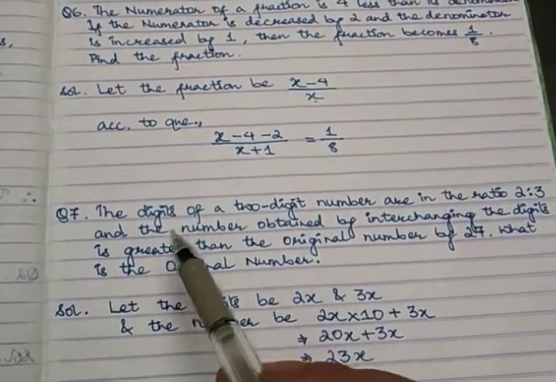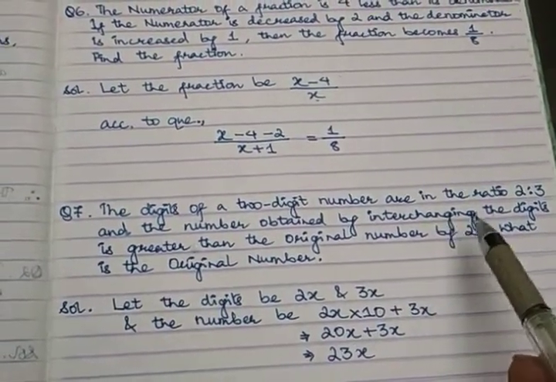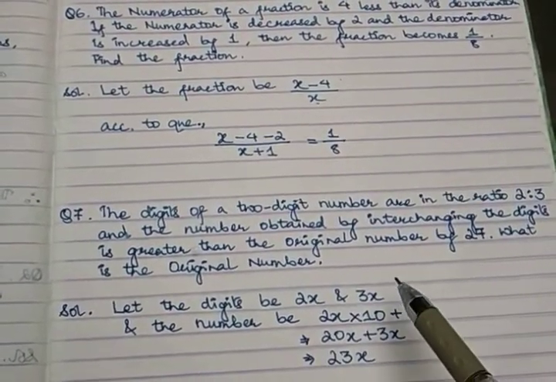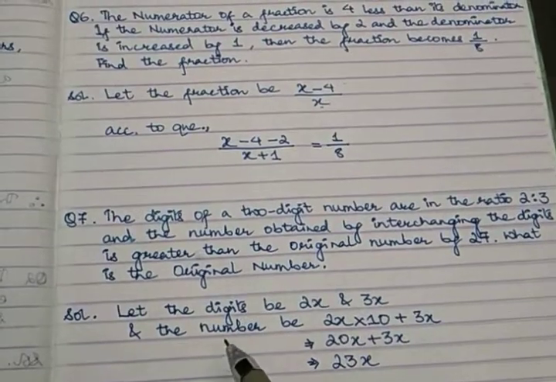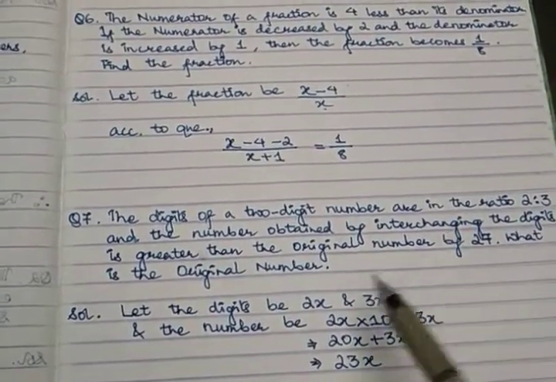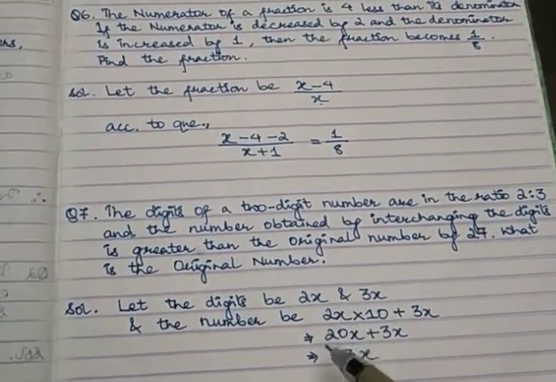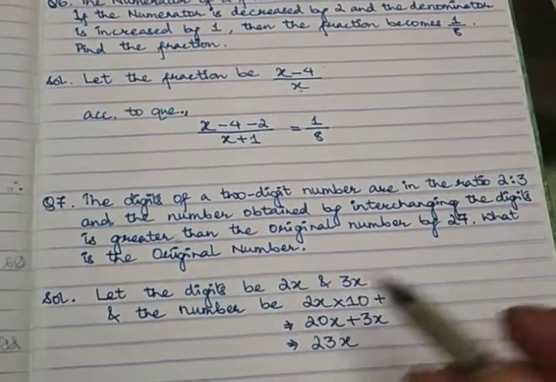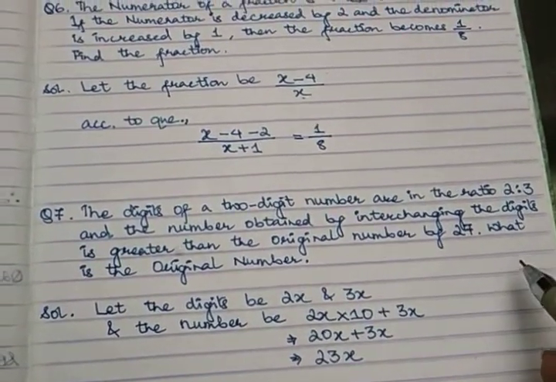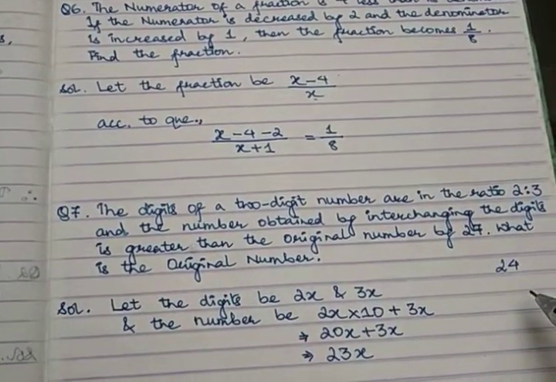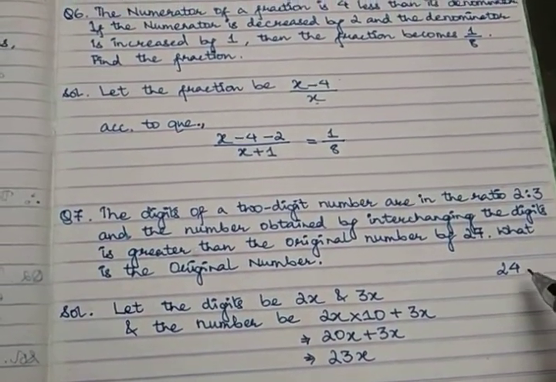The number obtained by interchanging the digits is greater than the original number by 27. What is the original number? Let's go again. The digits of a two-digit number are in the ratio 2:3, so we have assumed the digits 2x and 3x. Now, the number obtained by interchanging the digits. If you take any two-digit number, for example 2 and 4, that is 24.